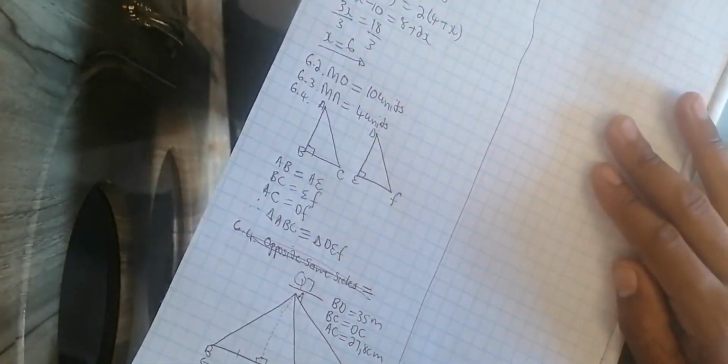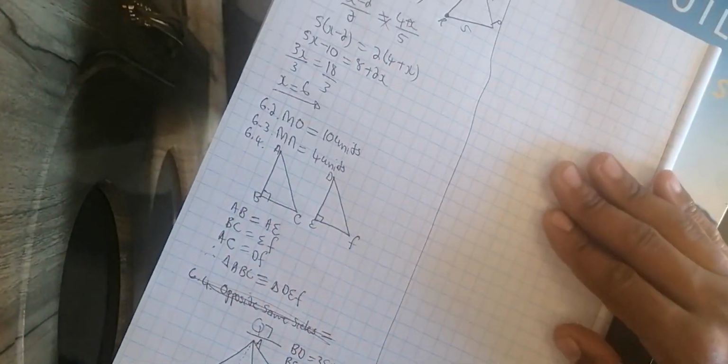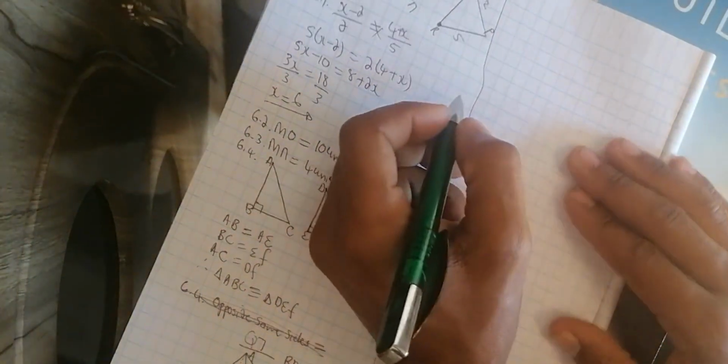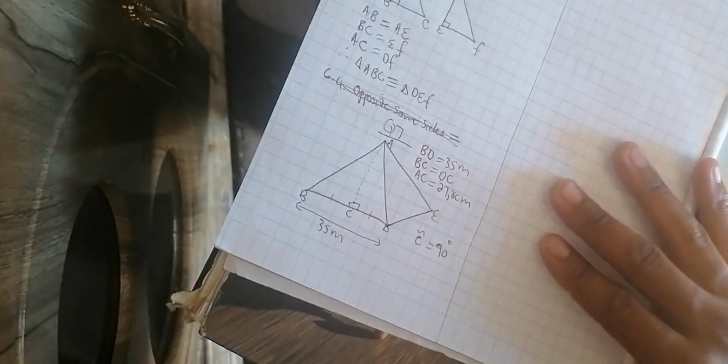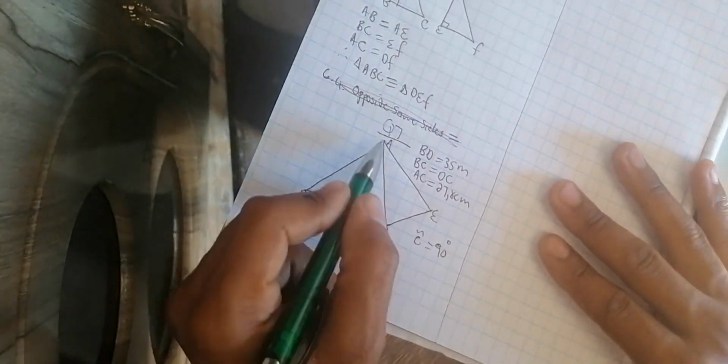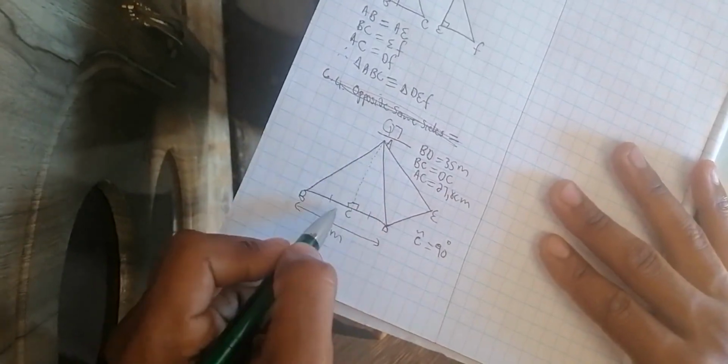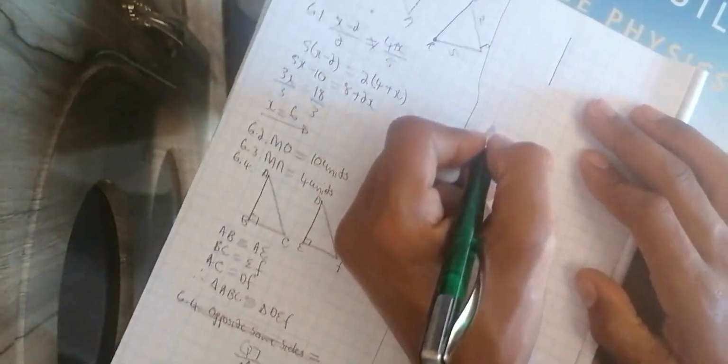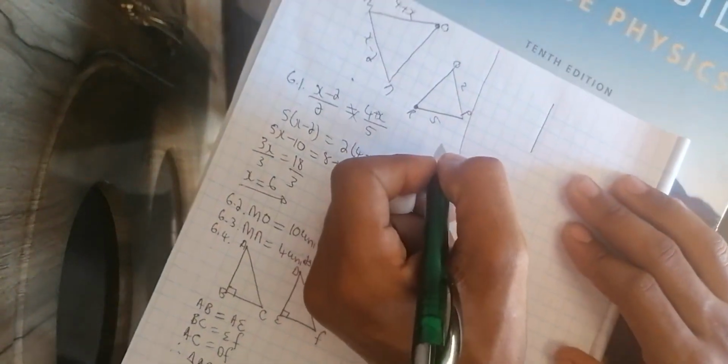Right, let us look at angle B. If I was to find angle B, let me show you what I would do. Now remember, this is the structure, so I'm going to take out this piece, just that piece.